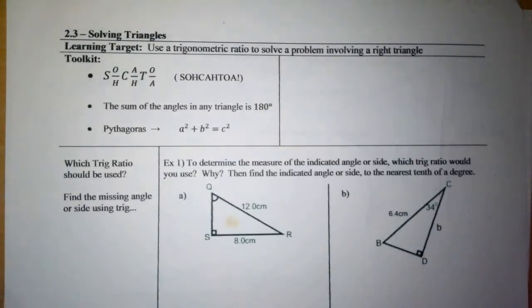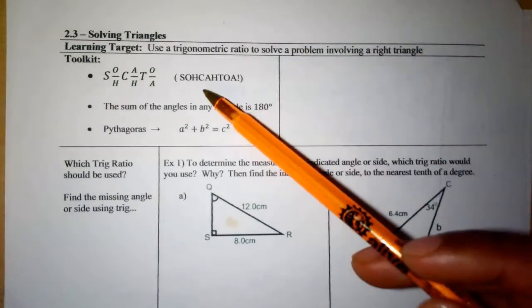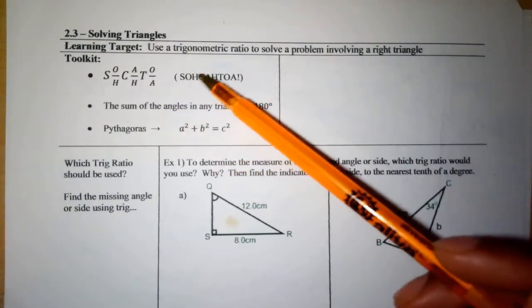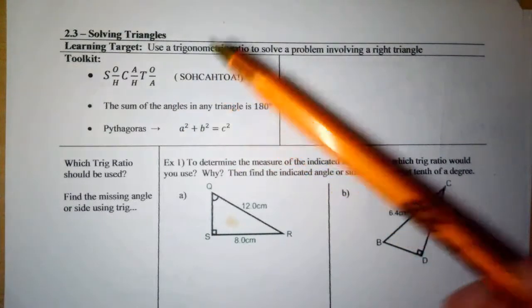Okay, the last section of chapter 2 of our trigonometry section is solving triangles. So this is basically putting all the concepts we learned together. So you learn about the sine, cosine, and tangent ratios.